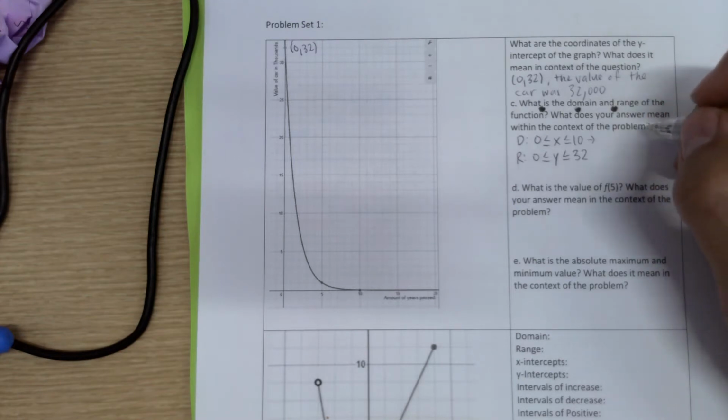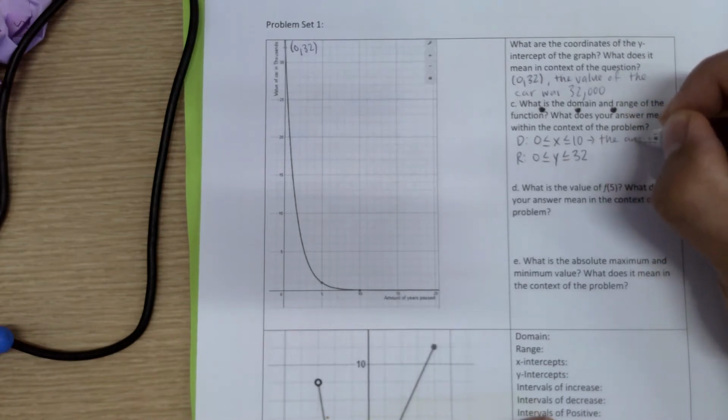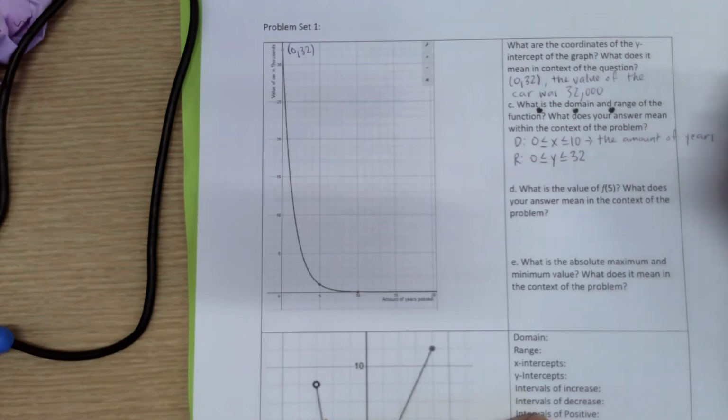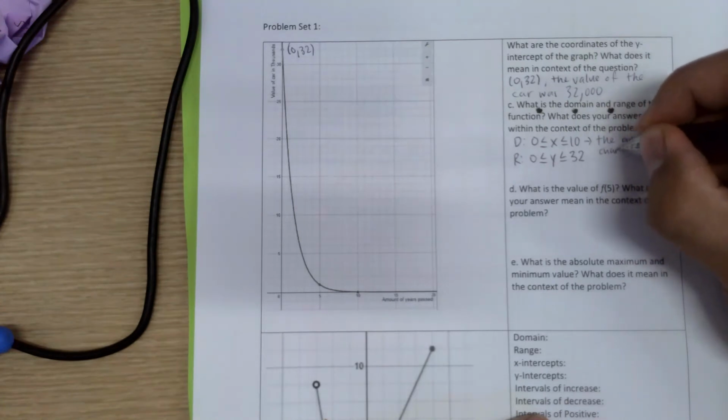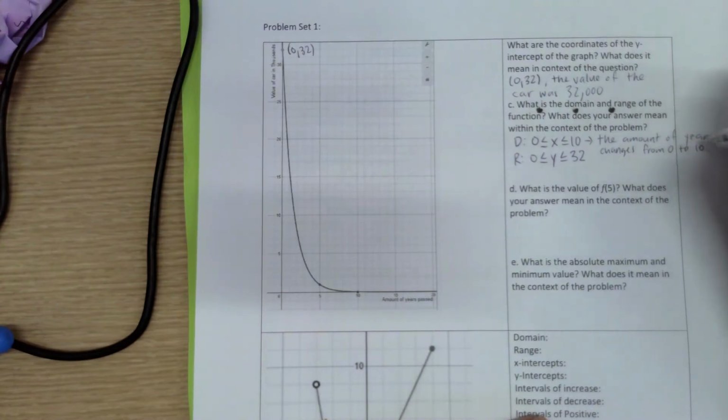So the amount of years changes from 0 all the way to 10, right? The amount of years where we were measuring the car changes from 0 to 10. So the amount of years changes as low as 0 and as high as 10 and everything in between.